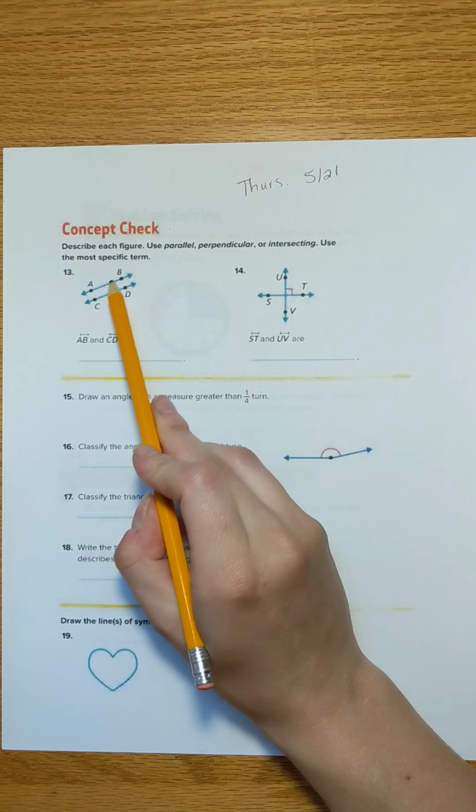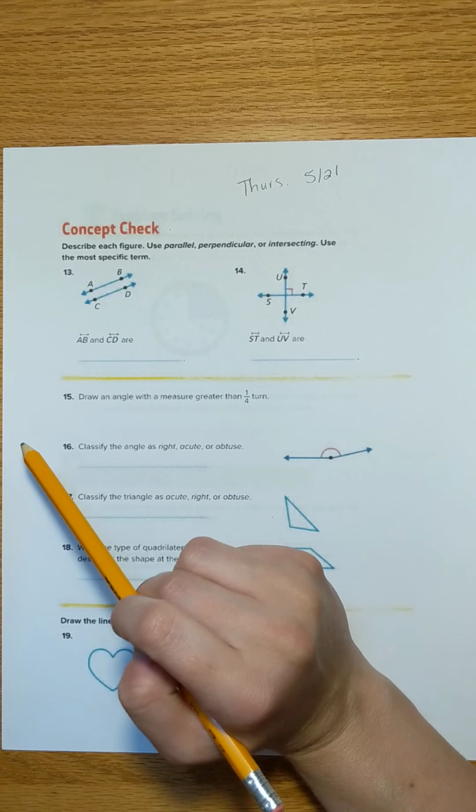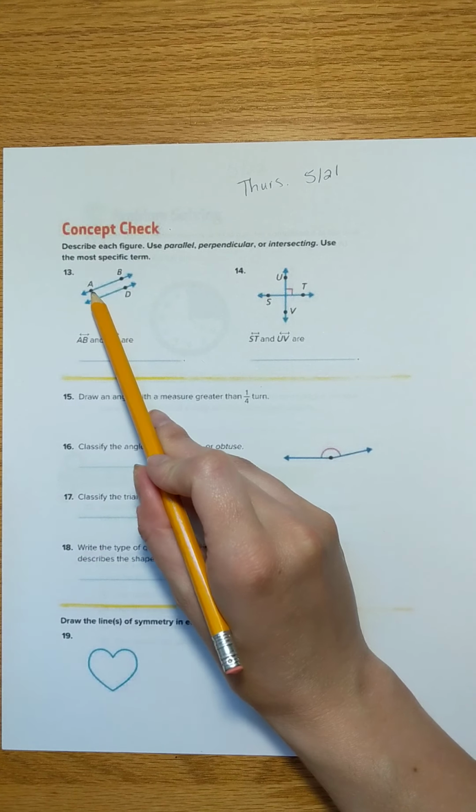These lines, they are not touching. They look to me like they're equal distance apart. So what type of lines are those? Those would be parallel lines.